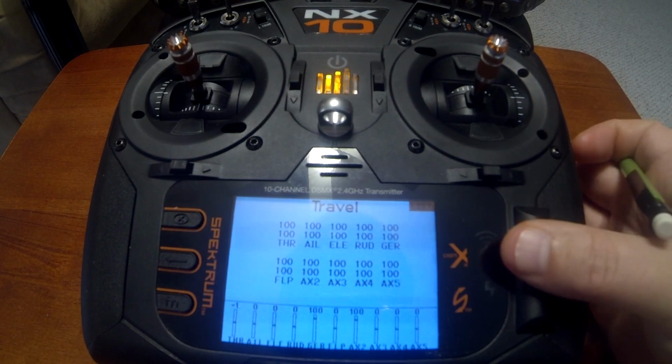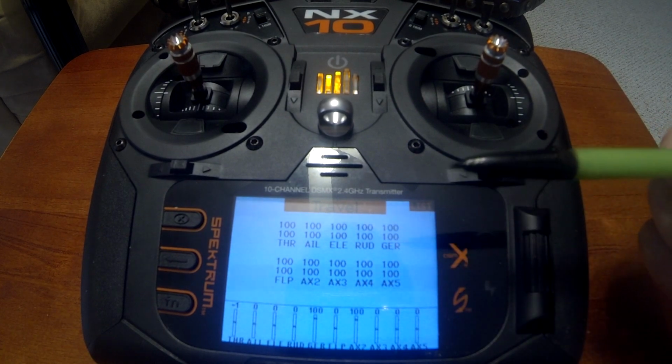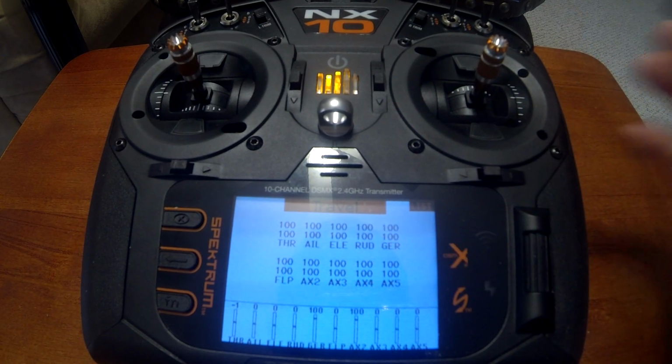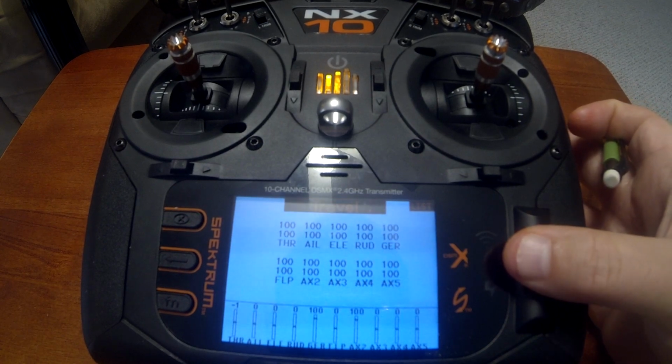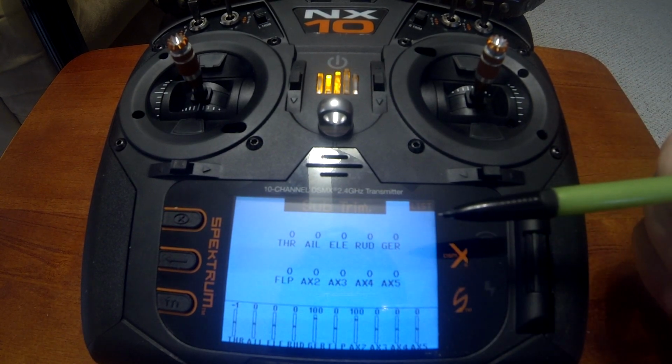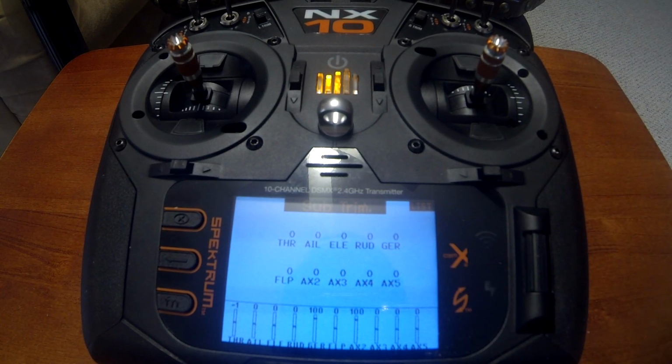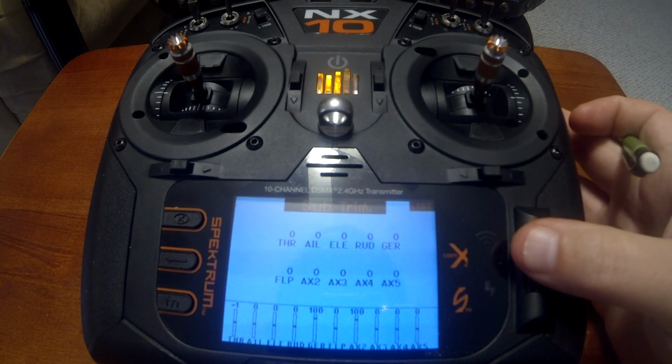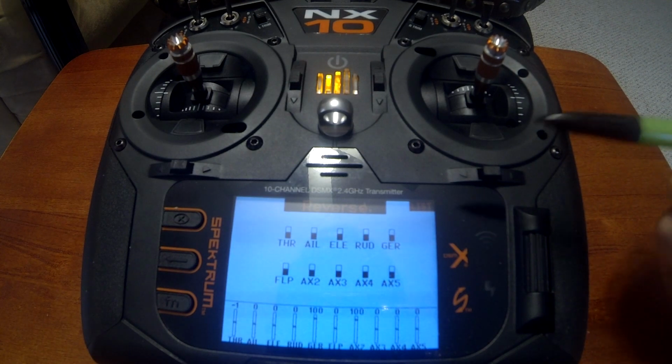Servo setup. You have travel. This is the maximum travel allowed for the servo. Sub trim is how you can center your servo. If you're trying to get it in a neutral position, you can go into sub trim and center it there. So it's basically a fine-tune adjustment.